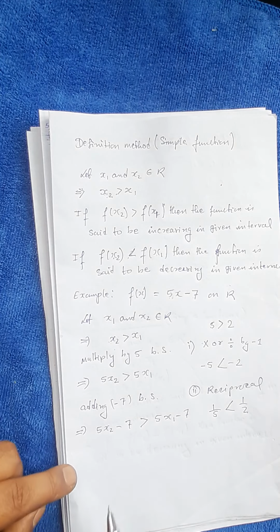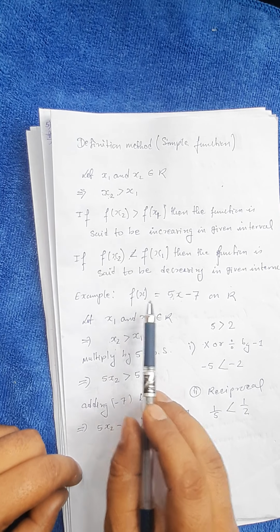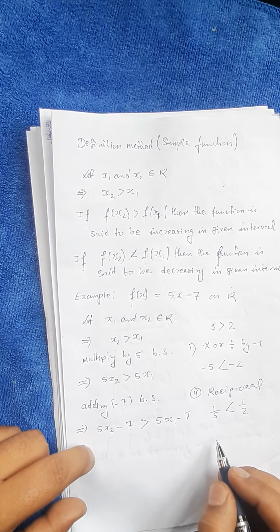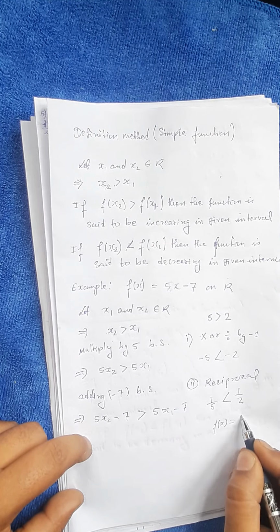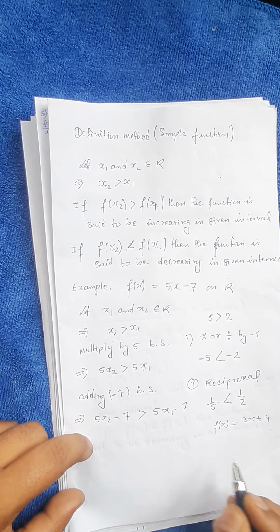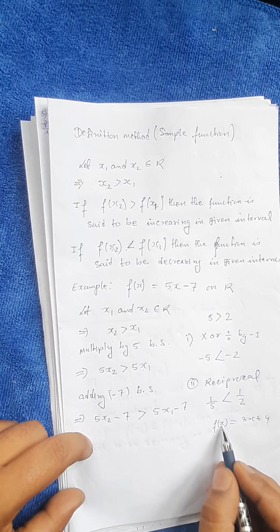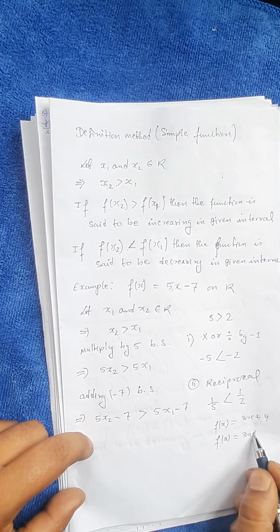Now look here. There is f(x), that's why it is 5x - 7. Suppose f(x) equals 3x plus 4. If we replace this x by any other letter, suppose I replace it by a, then it is 3a plus 4.